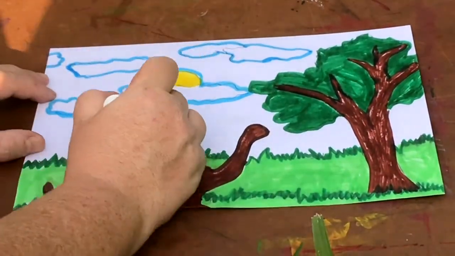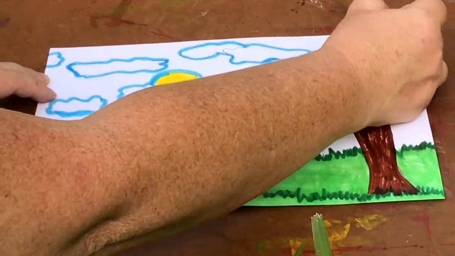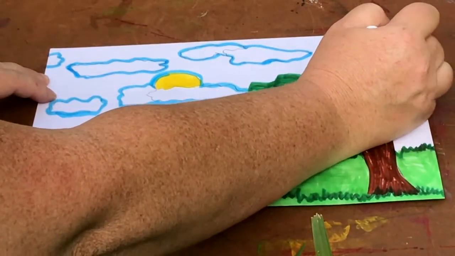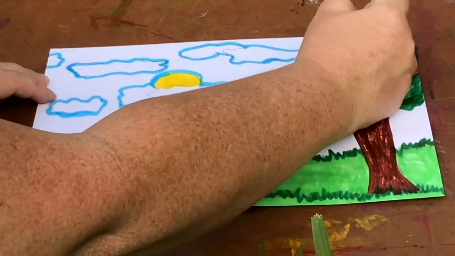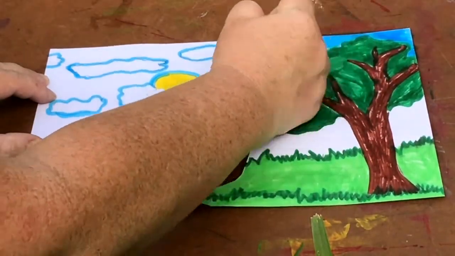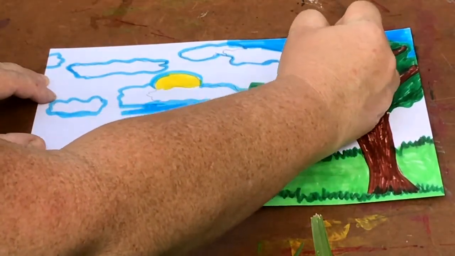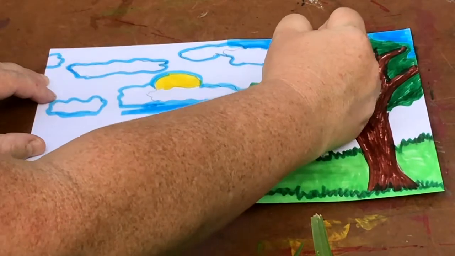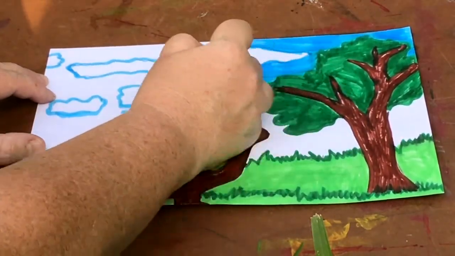All right, so now I'm going to color the sky, which is all the way at the top. And I'm going to show you a little trick. Okay? Now, it doesn't take long. That's the wonderful thing about markers. It glides right on. I am super happy with my animal habitat.